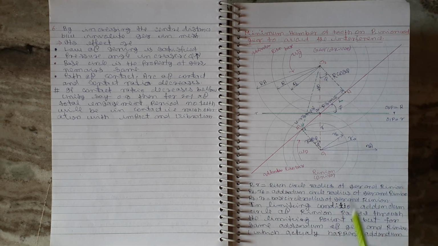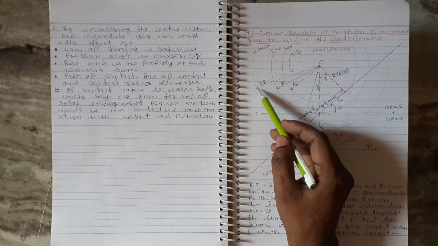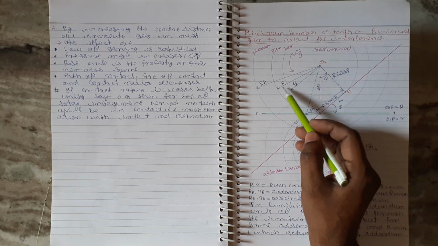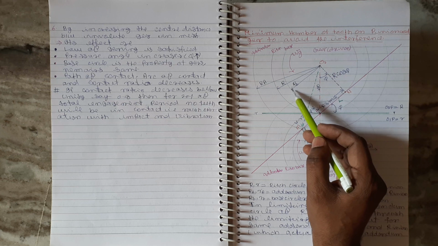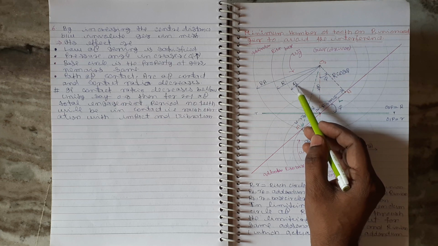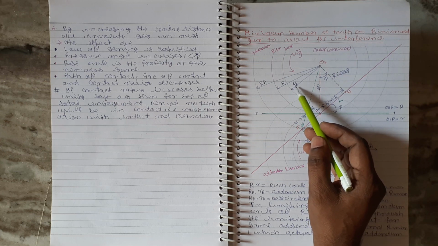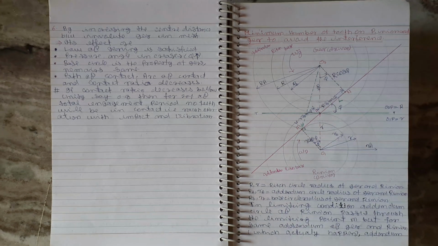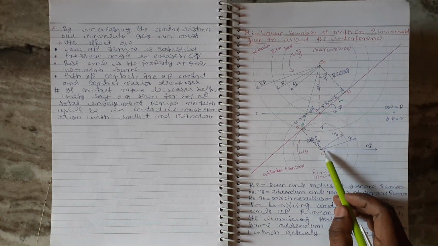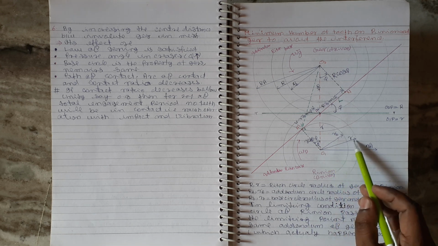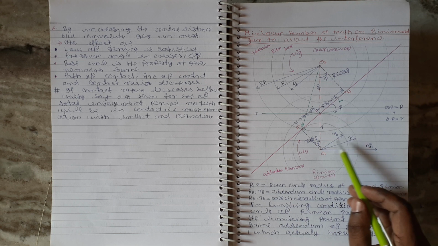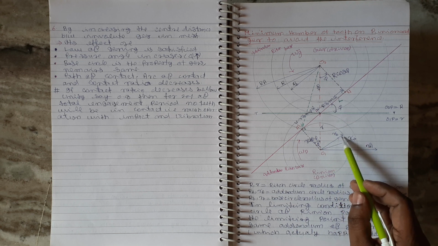Let us see that this is the addendum circle radius of the gear. This is the pitch circle radius of the gear, and this RB is the base circle radius of the gear. Similarly, you can see from here this small RA is the addendum circle radius of the pinion, this small r is the pitch circle radius of the pinion, and this RB is the base radius of the pinion.